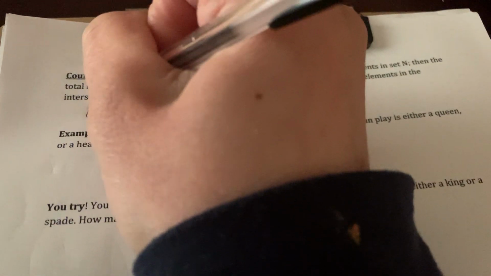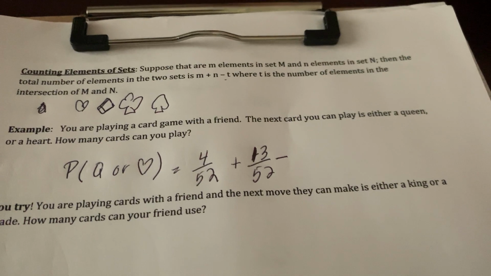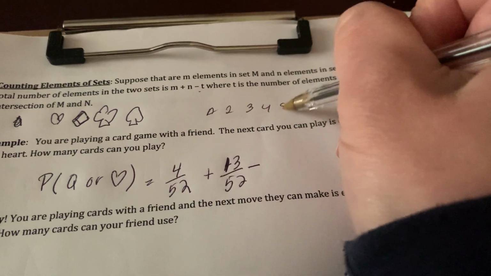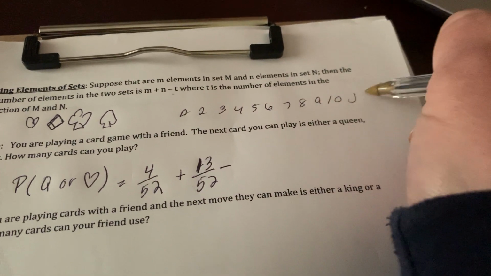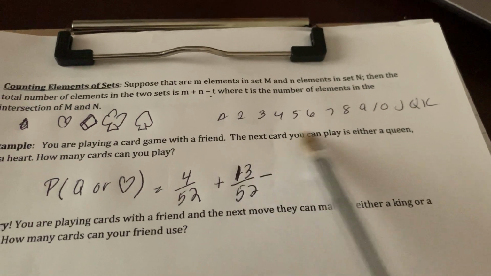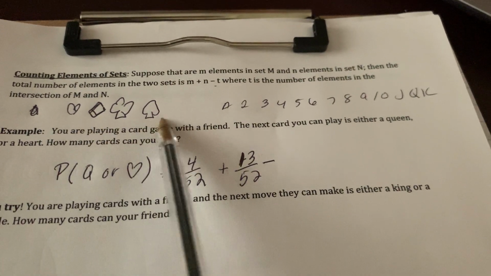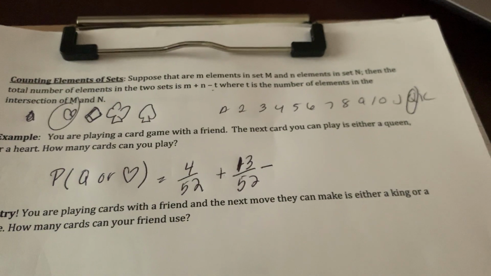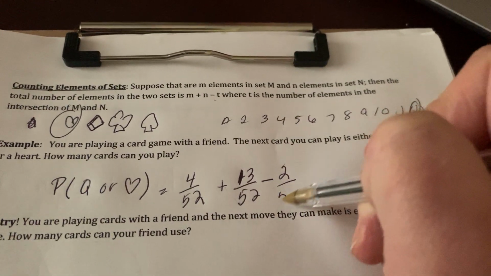Well, we know that there is 4 queens. Queen of hearts, queen of spades, queen of clubs, and queen of diamonds. So there's 4 queens. And then there's also, in the hearts, ace, 2, 3, 4, 5, 6, 7, 8, 9, 10, jack, queen, king. So 13 hearts are here, 4 queens are here, but the queen of hearts was counted twice. So you have to subtract the cards you count twice.